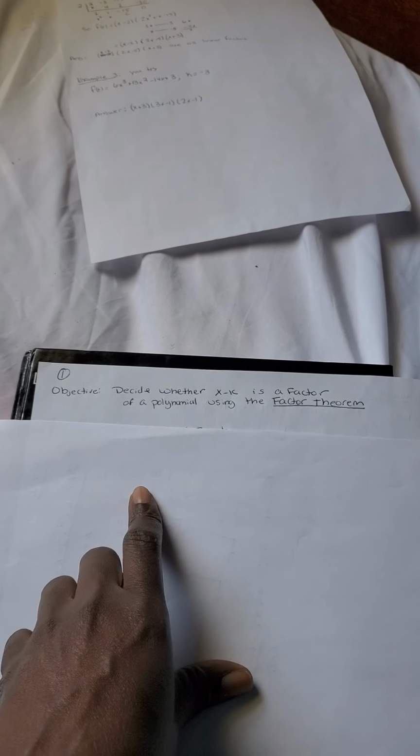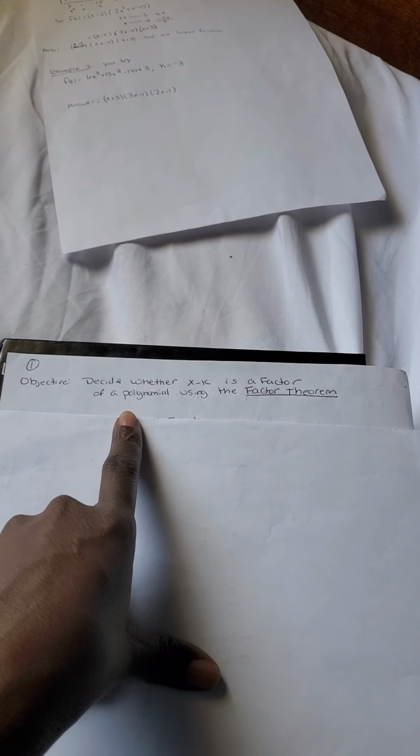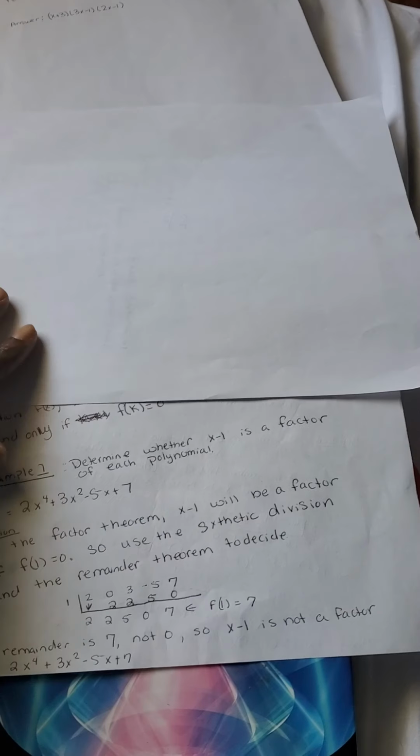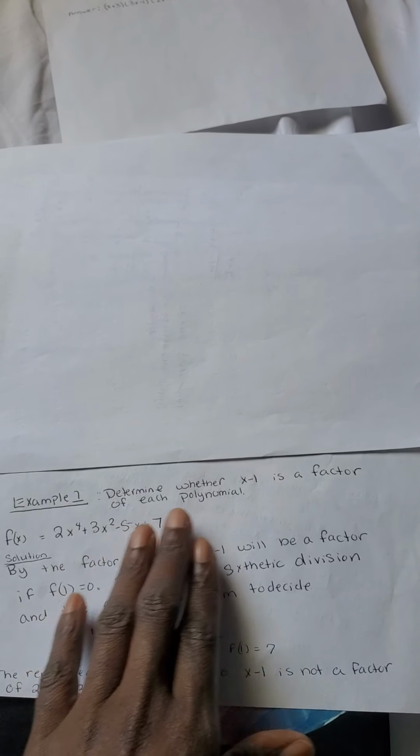Hey guys, our objective for today is to decide whether x minus k is a factor of a polynomial using the factor theorem. So we'll look at example number 1. Example number 1 says to determine whether x minus 1 is a factor of each polynomial.